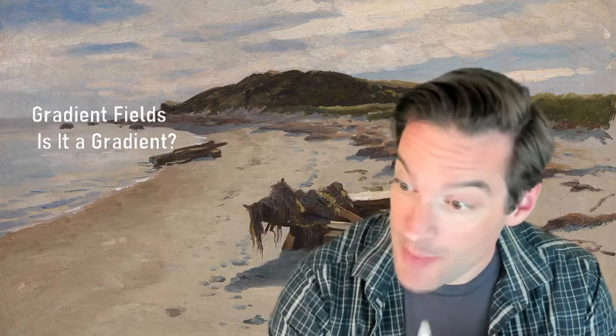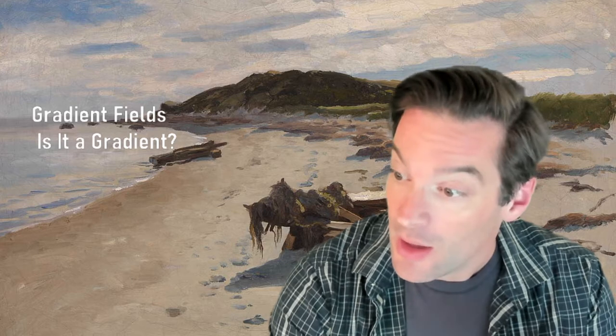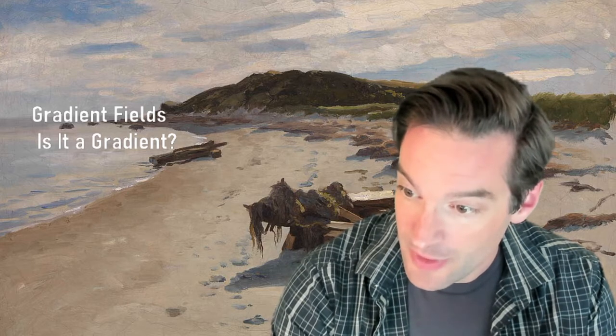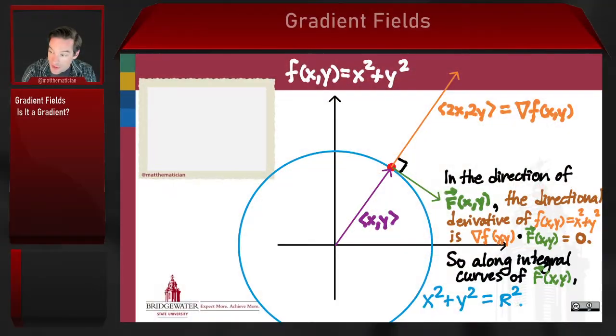In our previous example, the one that we just finished working on, we had this great example of a vector field where it just so happened that we found a scalar valued function, x squared plus y squared, whose gradients were perpendicular to our original vector field at every point. And because they were perpendicular at every point, it meant that the integral curves of our original vector field are going to follow the contours of this function whose gradients are perpendicular to our original vector field.